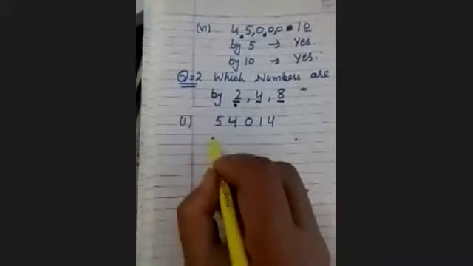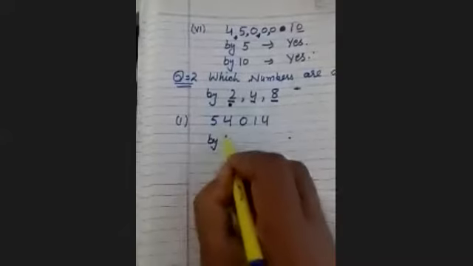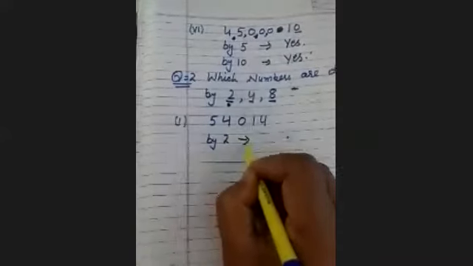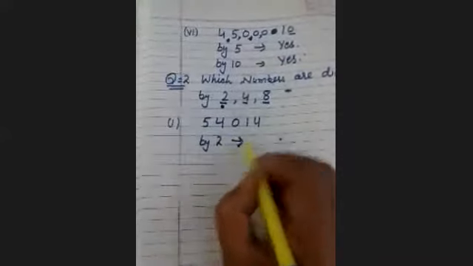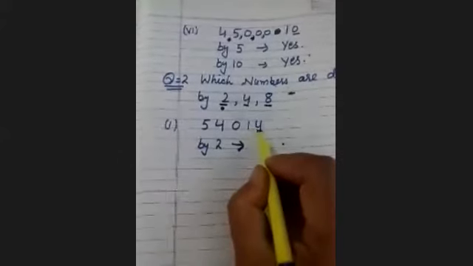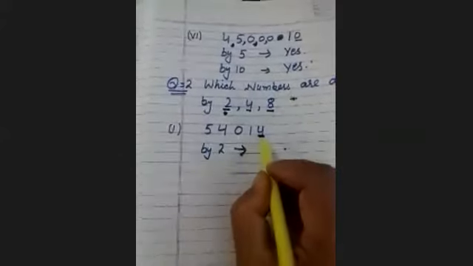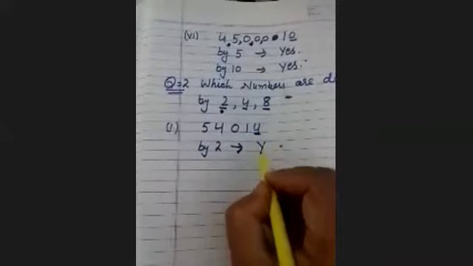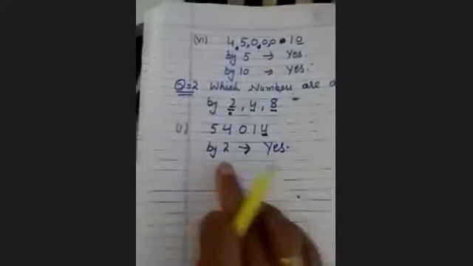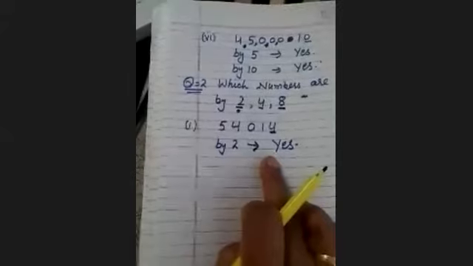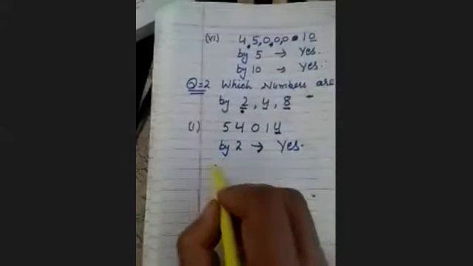54,014. First we'll check the divisibility by 2. For divisibility of 2, just observe the last digit is 2. So it means this number is divisible by 2. Now by 4.